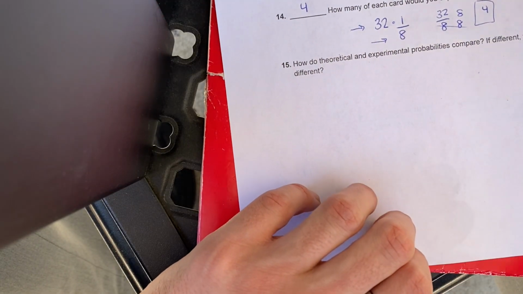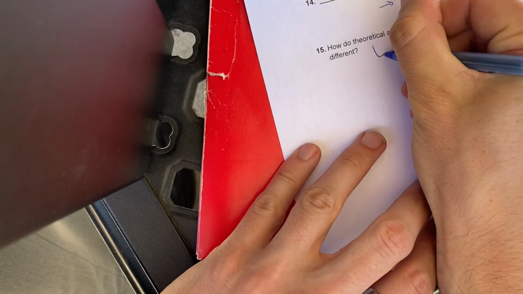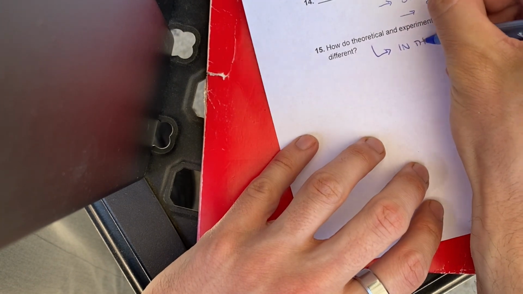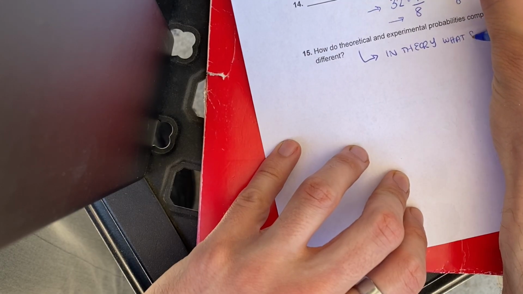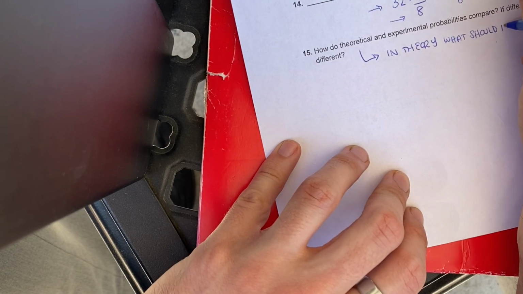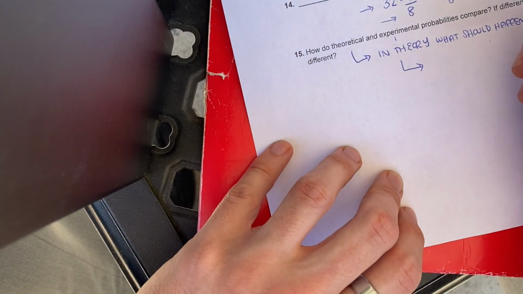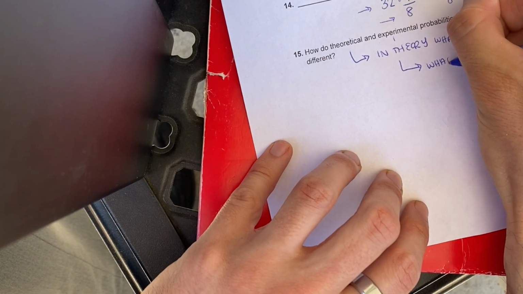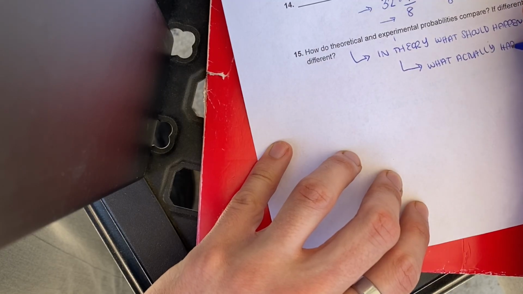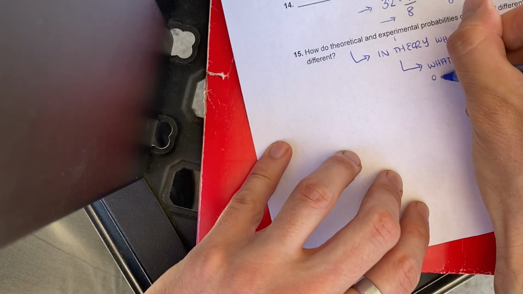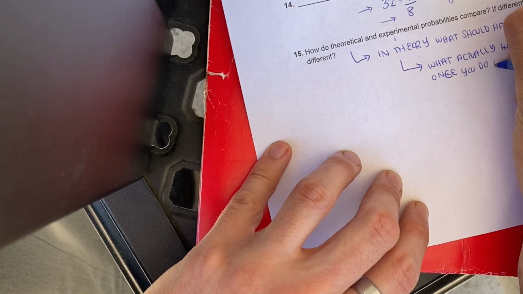The last one here, how do theoretical and experimental probabilities compare? Well, theoretical is, in theory, what should happen. Experimental is what actually happens, once you do the experiment.